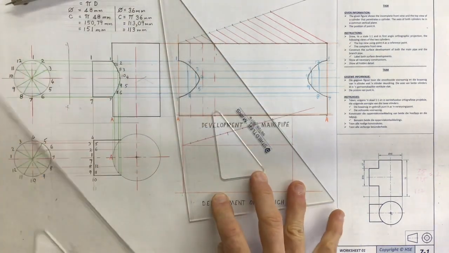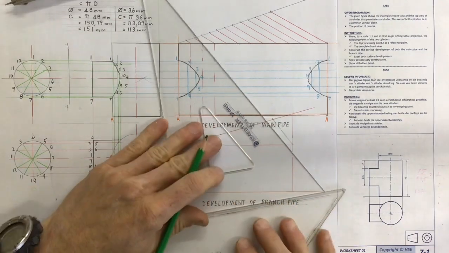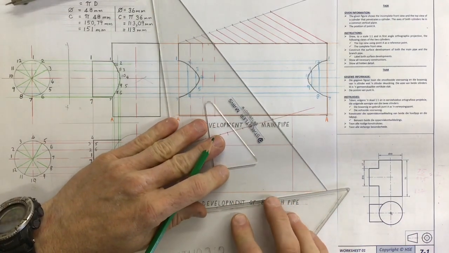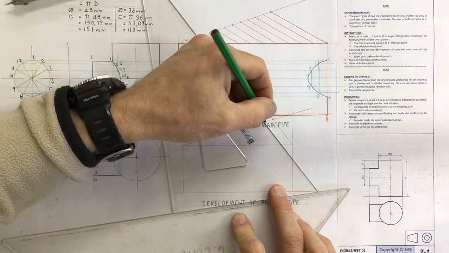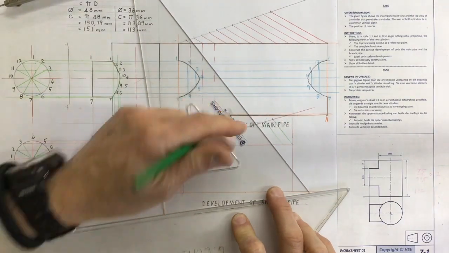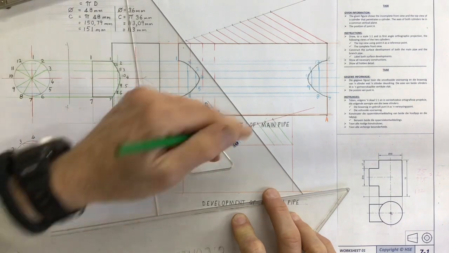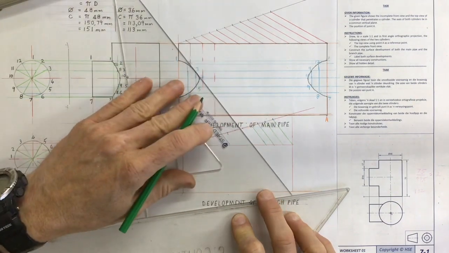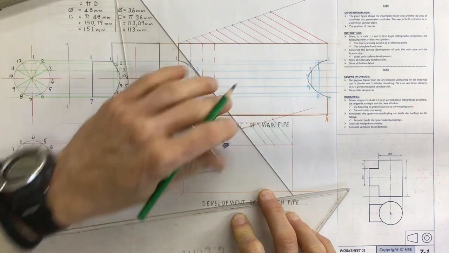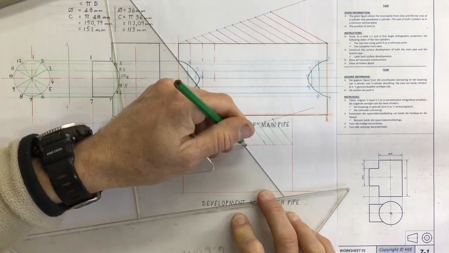You can then take your set squares lined up with that and slide it back. There we go. Make sure that these are very accurate.